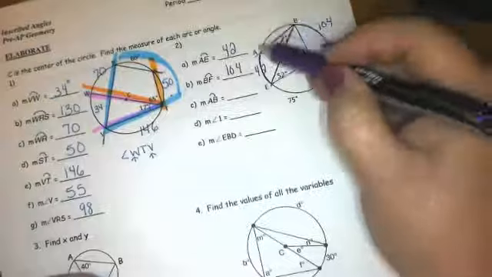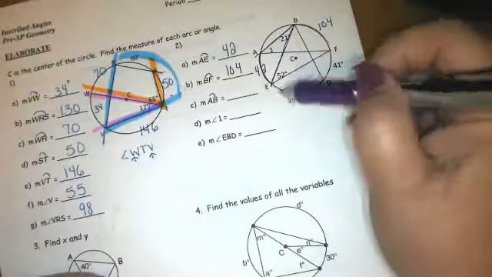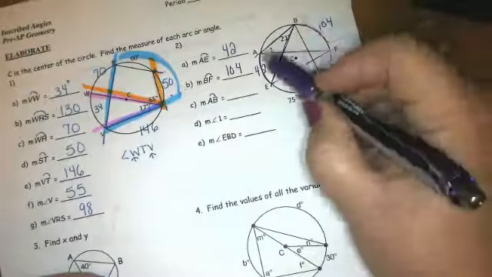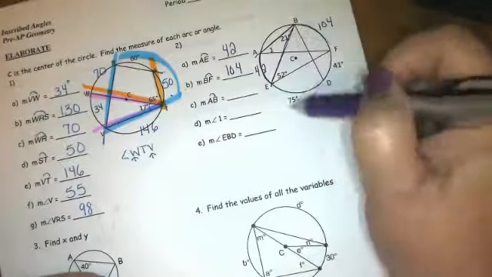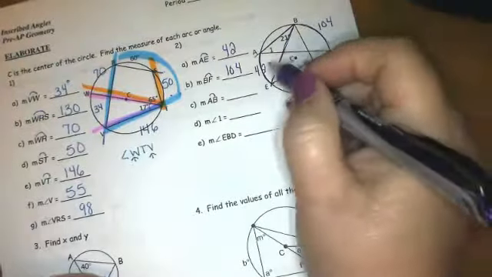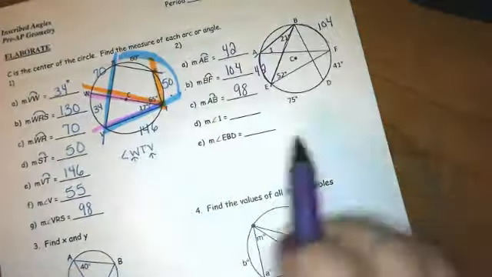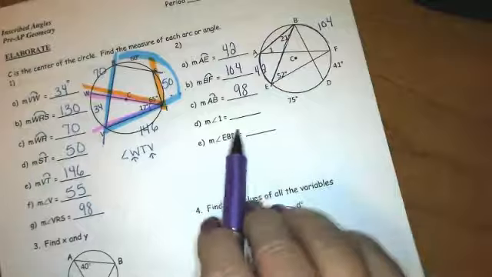Arc AB. Well, I don't have an angle that goes to arc AB, but take a look. I know every arc in the circle except this one. So I add all these together and subtract it from 360 and find out that arc AB is 98. And now we can answer the rest of these questions.